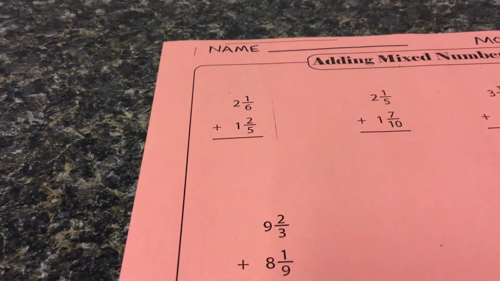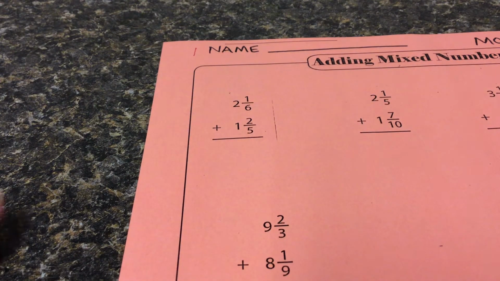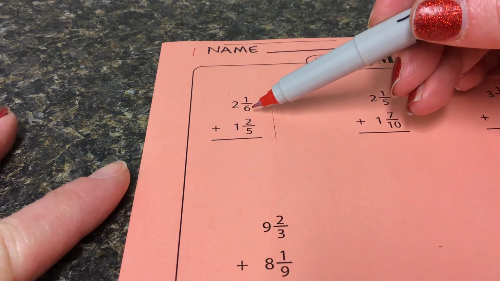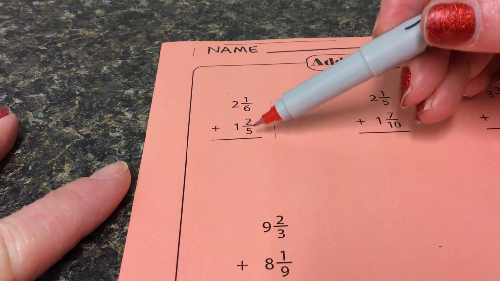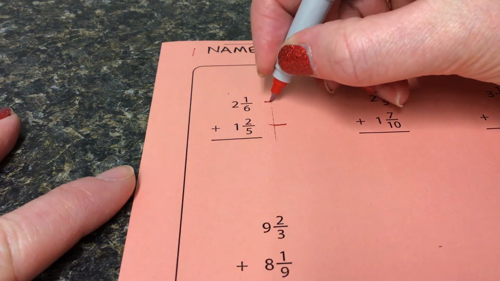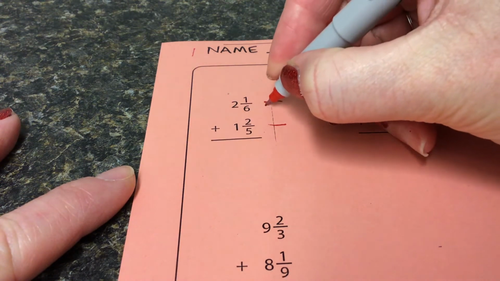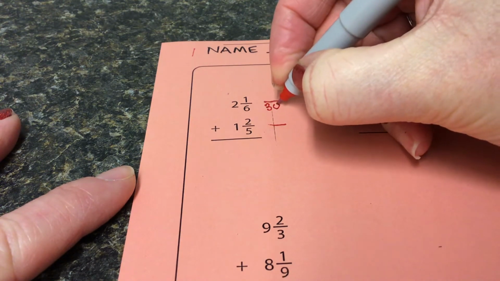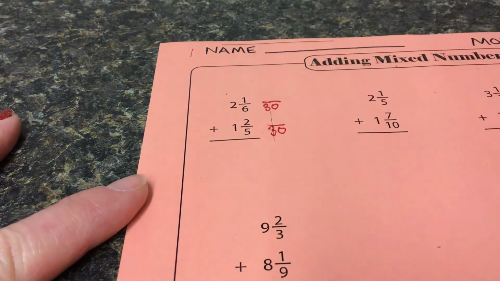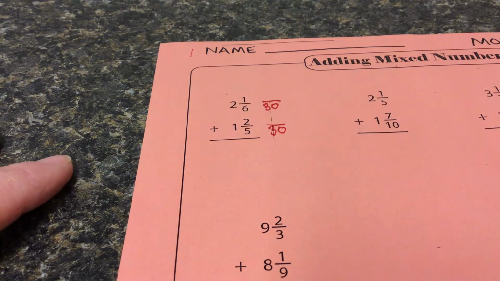When you add fractions, we'll start here. When you add fractions, you need a common denominator. The common denominator for this one is a number that 6 and 5 will go into. So we have to use our brains and think, well, 6 will go into 30 and 5 will go into 30. We know that because we know multiplication facts.